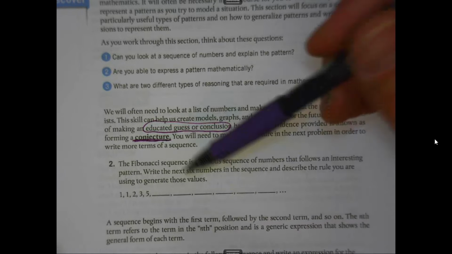8 plus 5 is 13. 13 plus 8 is 21. 21 plus 13 is 34. Plus 21 is 55. Plus 34 is 89. So that's actually the Fibonacci sequence. You add the number before it.